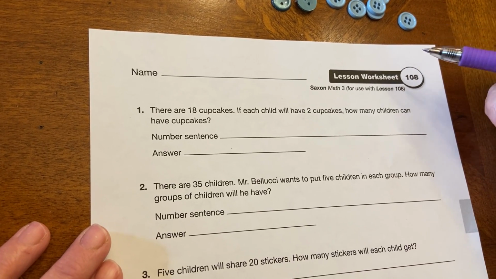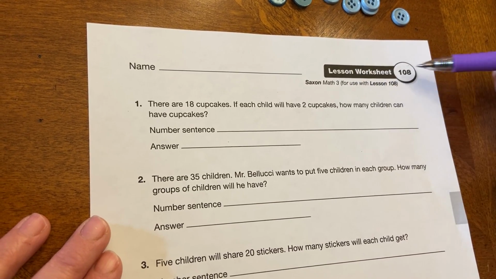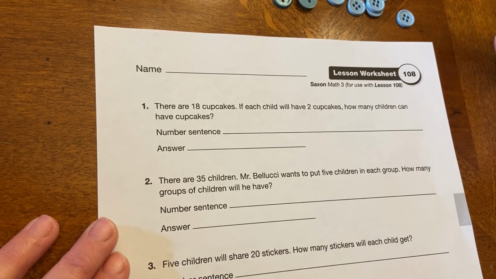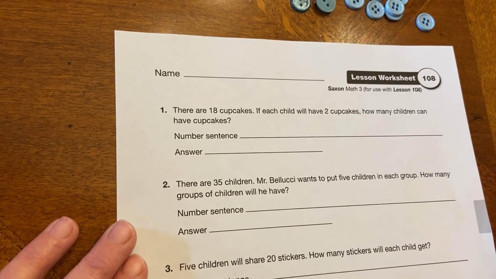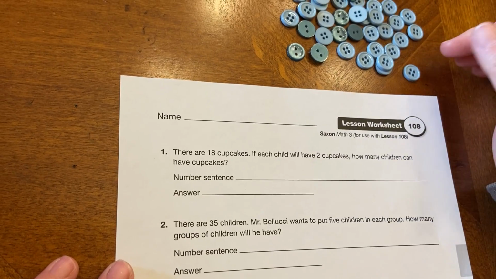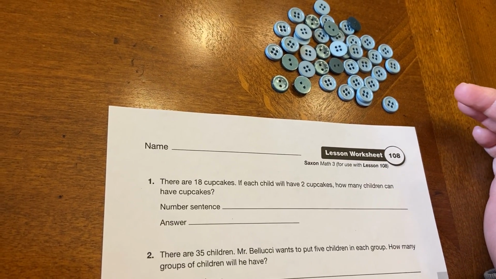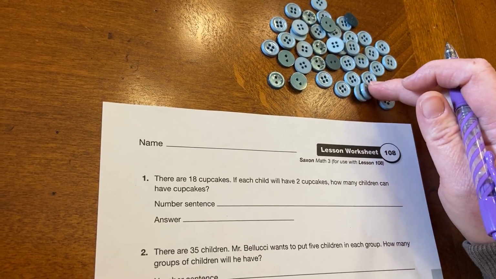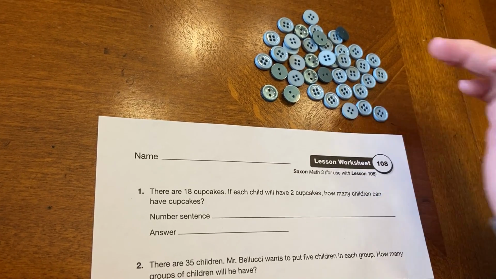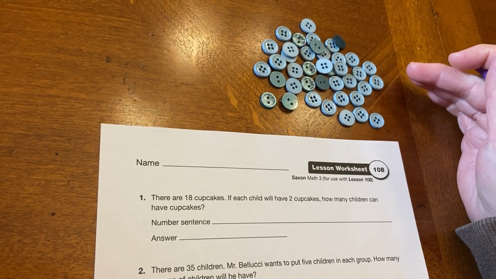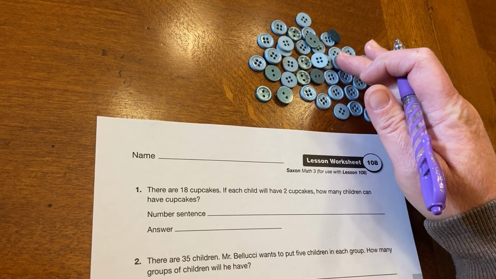Good morning. Today we're going to be going over lesson worksheet 108, and first I wanted to do the lesson with you. So this is the same thing as yesterday where we'll be writing division number sentences, and I went and found again some things that we can slide to make our groups and for us to visually see, and I'm going to use buttons again.